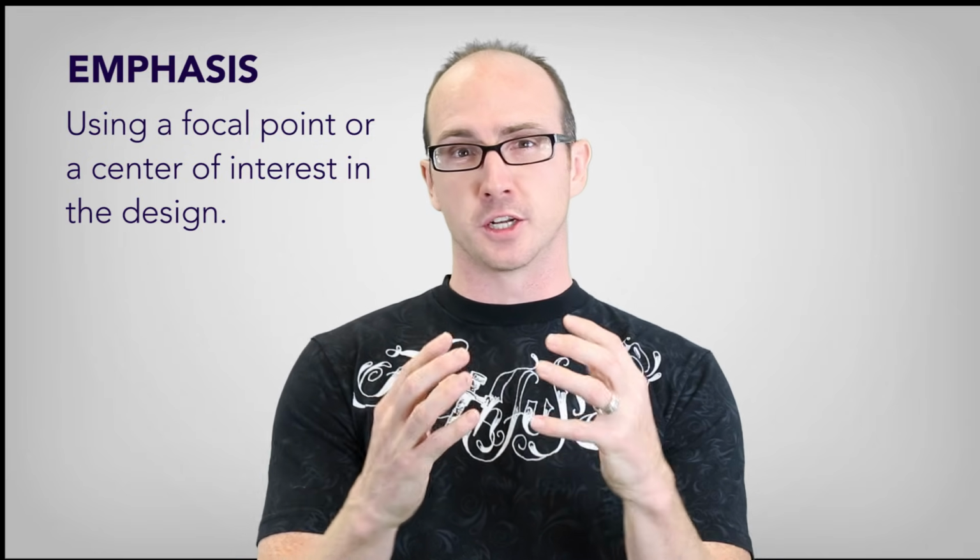Emphasis is the next principle of design we're going to talk about, and it's one of my favorites. Emphasis uses a focal point or a center of interest in the design. I really like this principle because I just like that concept of drawing people's attention to one specific thing in a design. Emphasis can be used with a single element of design, such as a single shape like a circle in the middle of a blank space, but a lot of times it's used in combination with other elements of design. For example, using lines to draw your eye to a single focal point, or using small shapes to draw your eye to a center of focus.